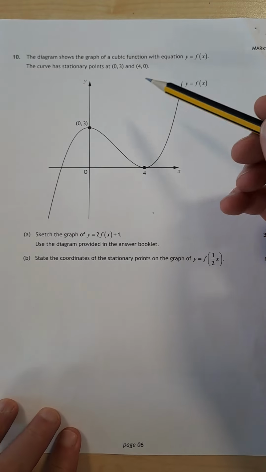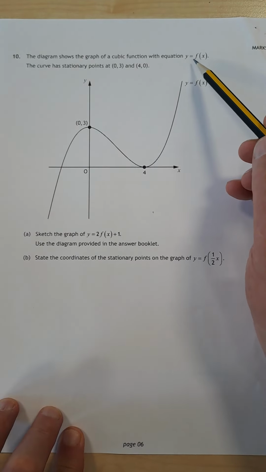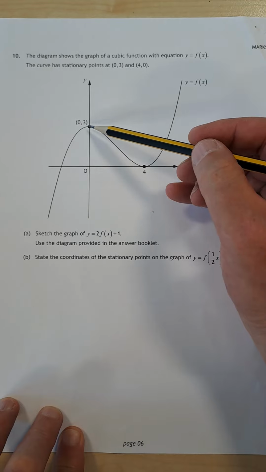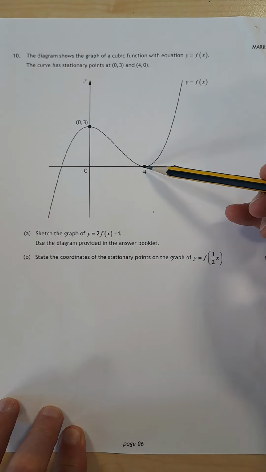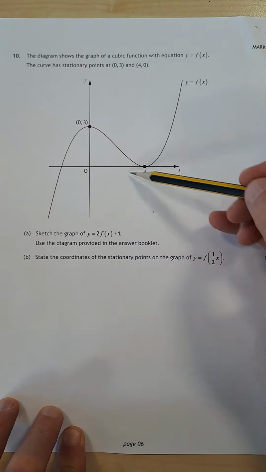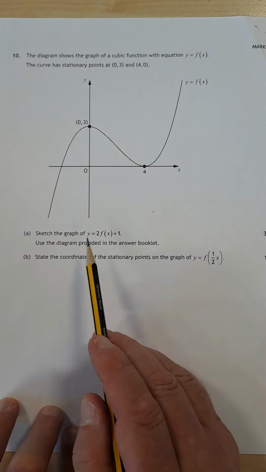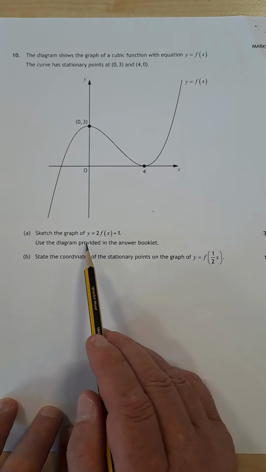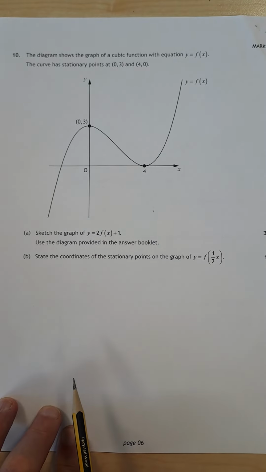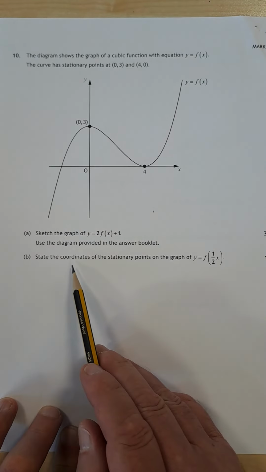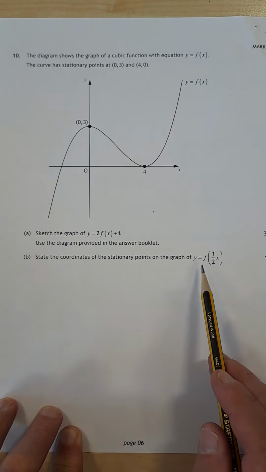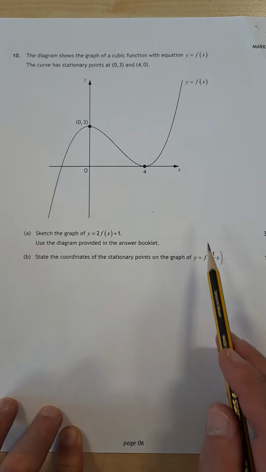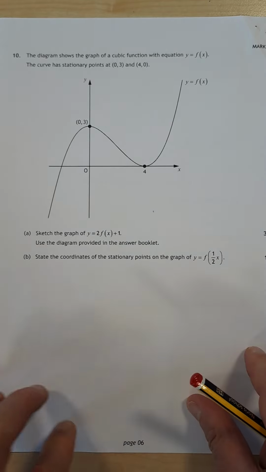We're on question 10 where you're given a graph of y is a function of x and it goes through 0, 3, a stationary point there, and it goes through 4, 0 there. So here's your original function there. And we have to sketch the related graph of y is 2f of x plus 1. I'm going to do that in the answer booklet there. And then for part B, state the coordinates of the stationary points on the graph of y equals f of a half x. So what does that do to that curve? We'll talk about that in a wee minute.